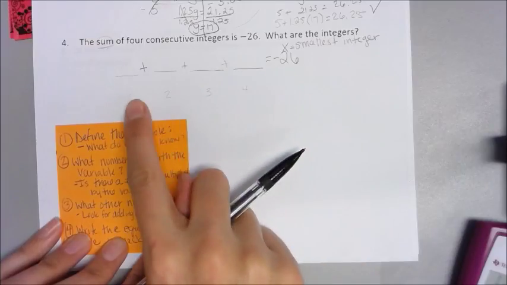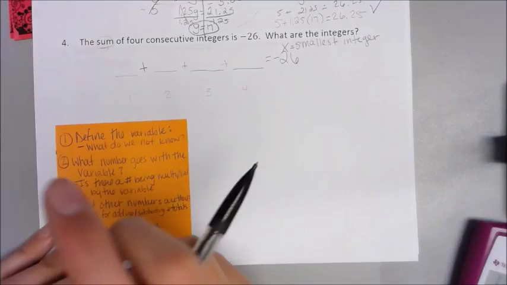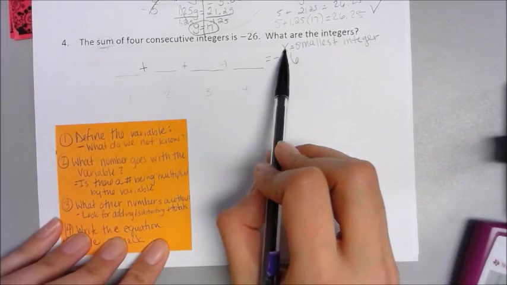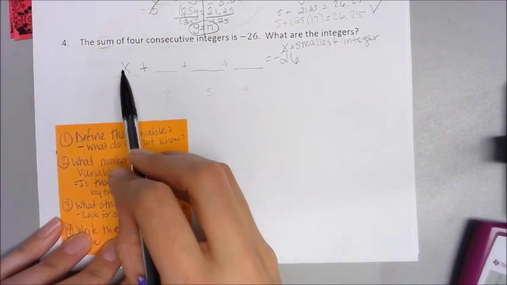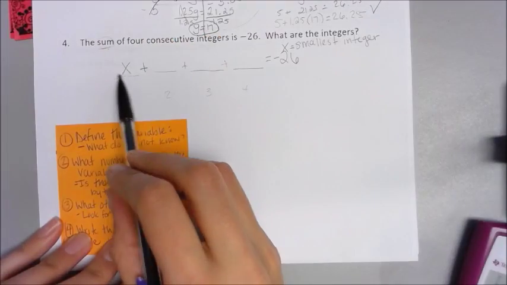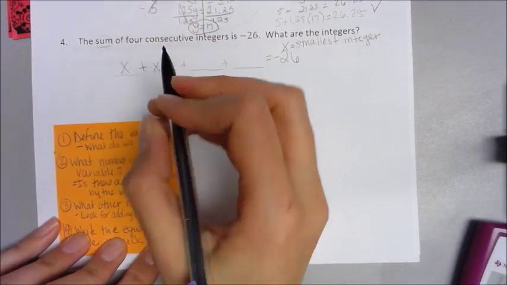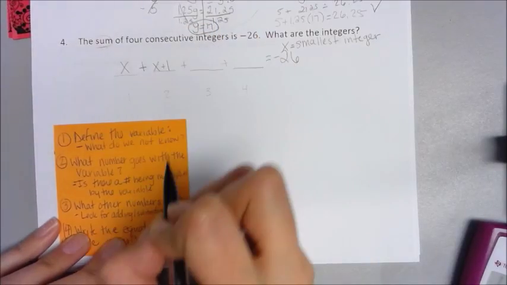But these numbers are going to help me write my expression to solve for that. So if I say 1 is my smallest integer, then 1 has to equal x. If each of these terms have to include an x, because I can't get to 2 without starting with 1, then I say to get from 1 to 2, I have to add 1 more to that.